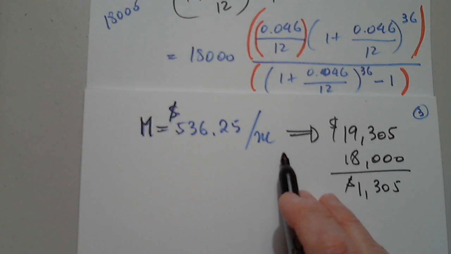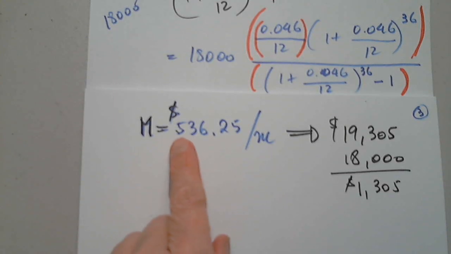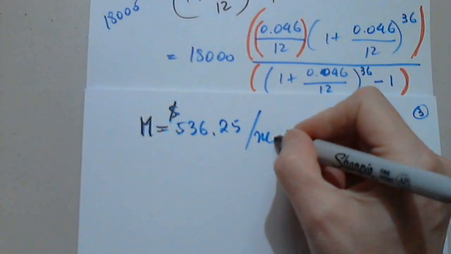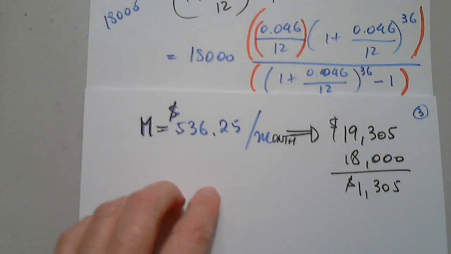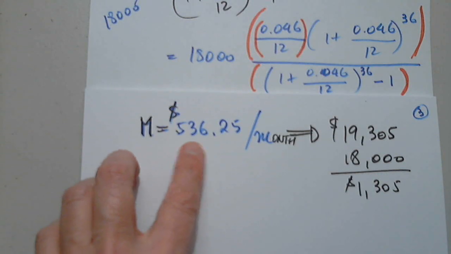536.25 per month. I also want you to keep up, of course, because I'll ask you questions, but these will all be posted, as you know, for your review. So you have M equals 536.25 per month. Got it. That's what I missed. No worries. It's a lot of information. Every day we're going to have a lot.